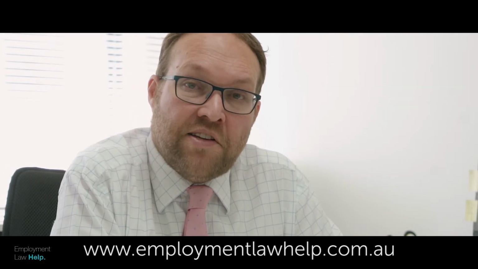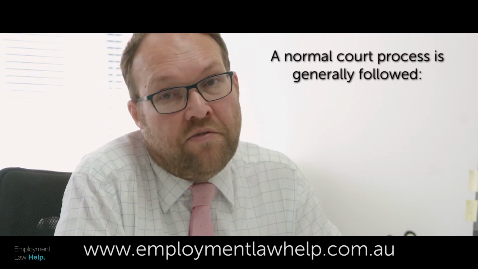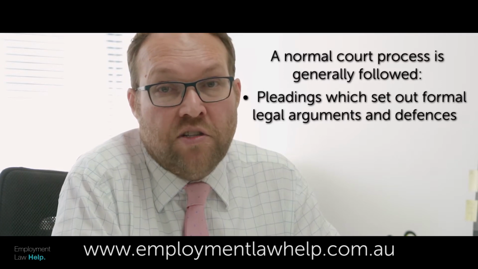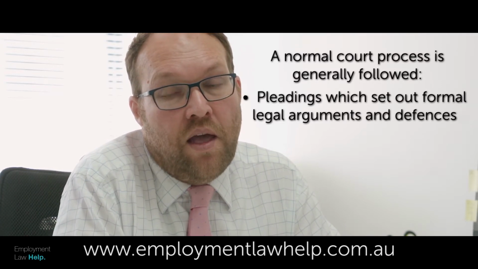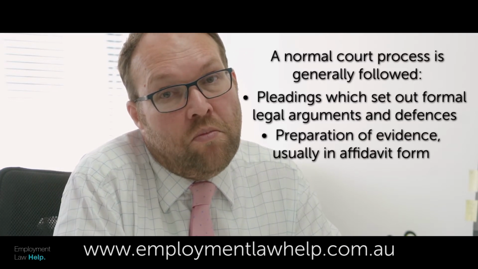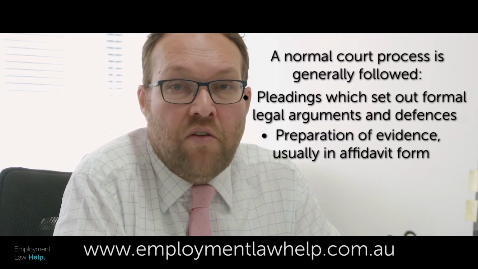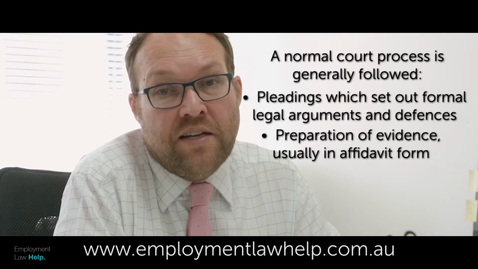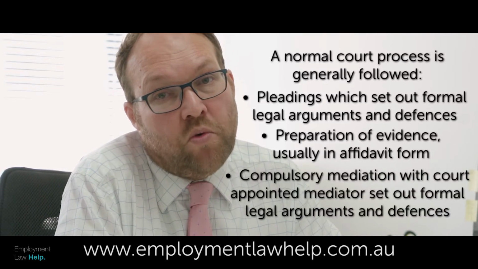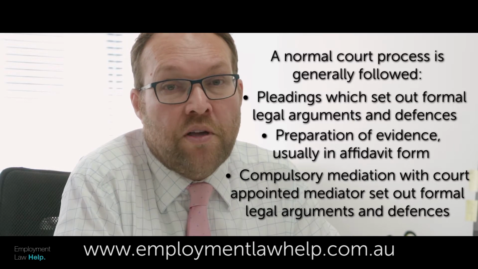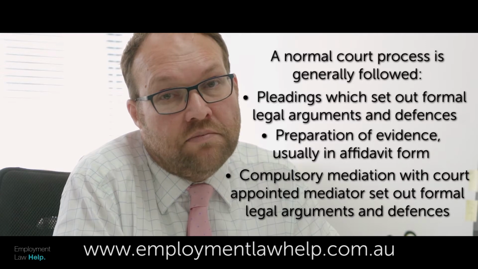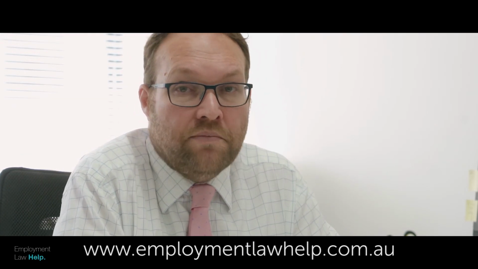Once proceedings have been commenced in court, a normal court process is followed. There will be an exchange of pleadings, a formal document setting out the allegations each party is making, and then there'll be the preparation of evidence, generally in a written form, sworn as affidavits. Affidavits are sworn statements that can be tendered into evidence at the later hearing. Courts generally also require parties to attend compulsory mediation, which is often done before a court-appointed mediator. That's another attempt to try to settle the matter.